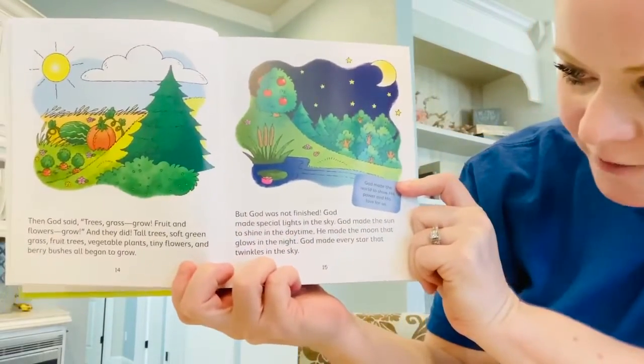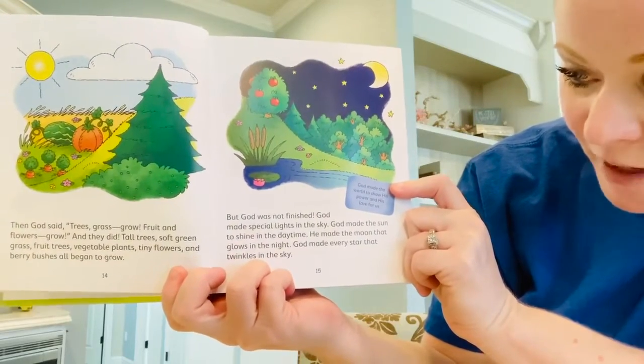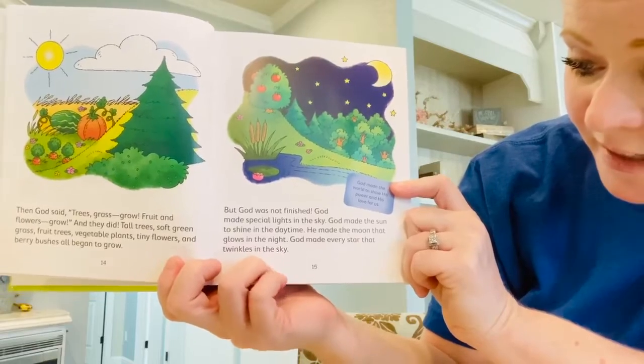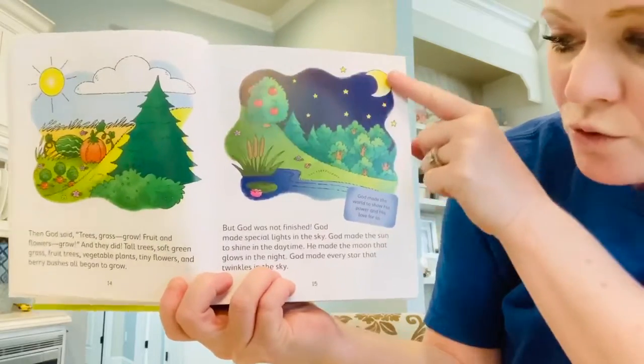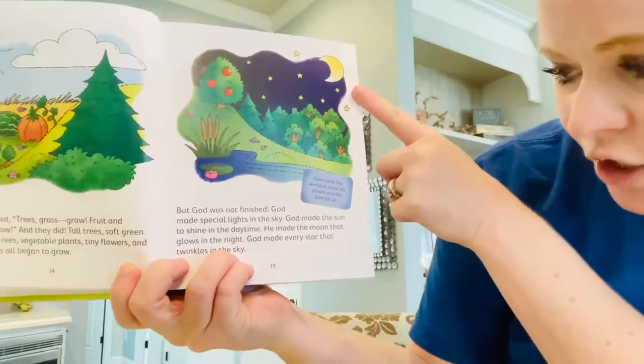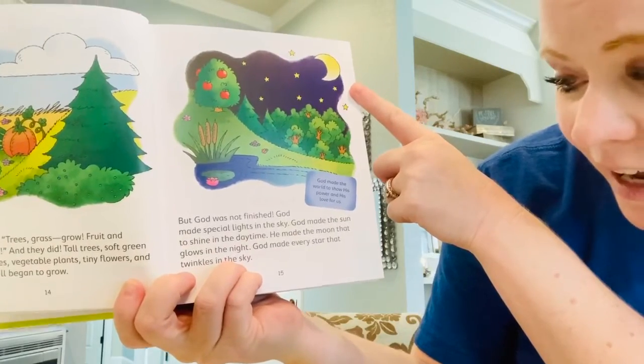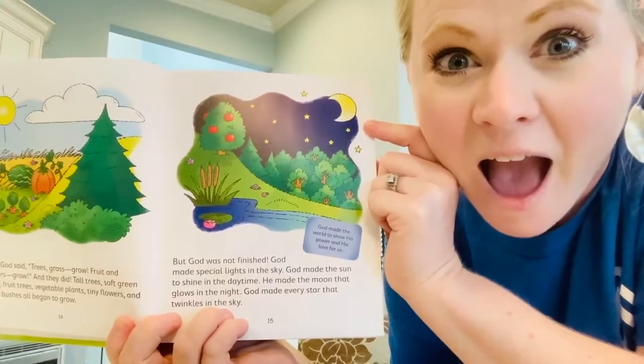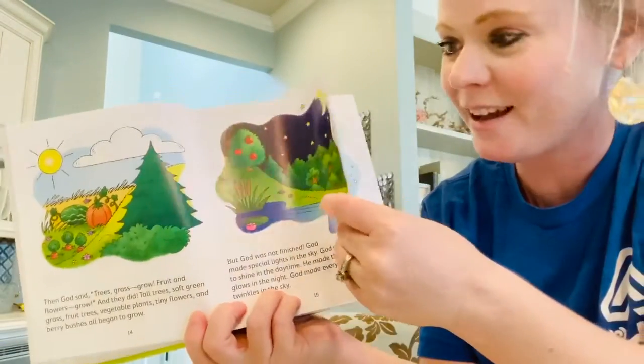But God was not finished. God made special lights in the sky. God made the sun to shine in the daytime, and he made the moon and the stars to glow at night. God made every star that twinkles in the sky. Isn't that cool?